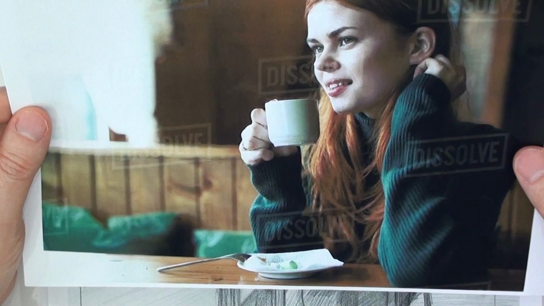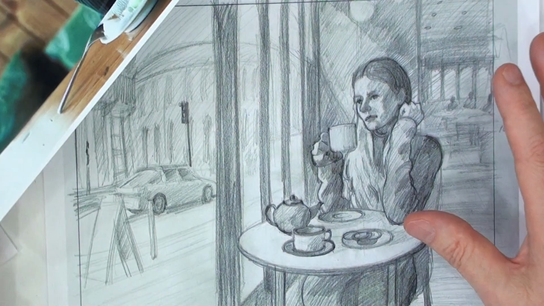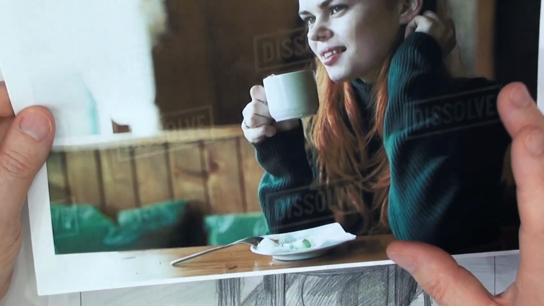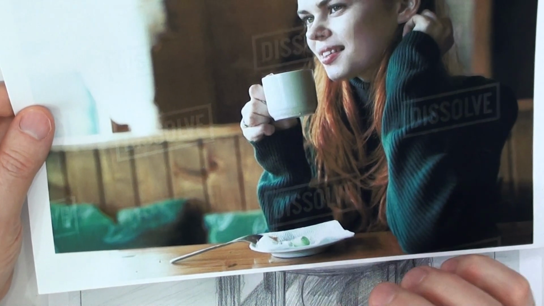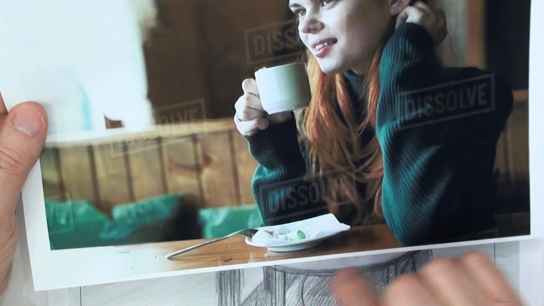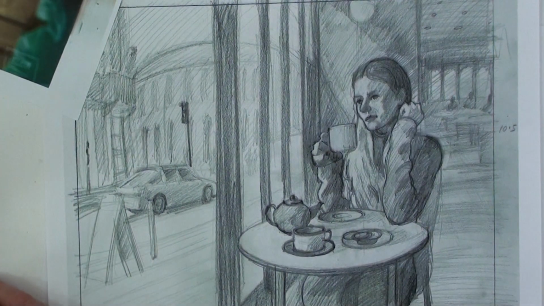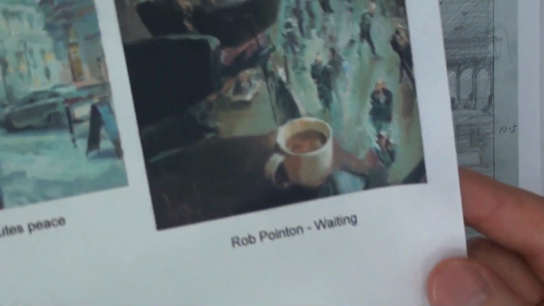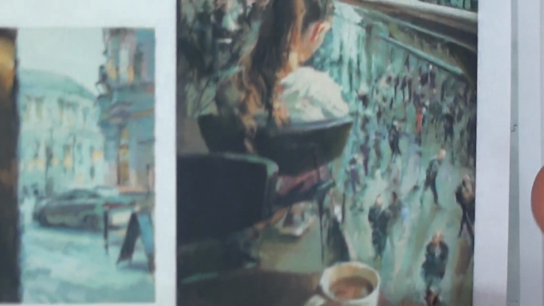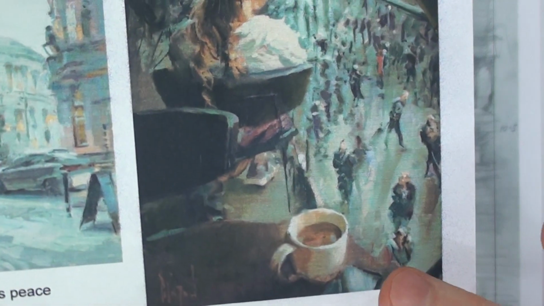So to start with, we need a working drawing, either that can be very close to the photograph or ideally a bit more of individual adaptation, particularly where it comes to the foreground. But I think what makes this painting interesting is that cup of tea here and the table right in front.